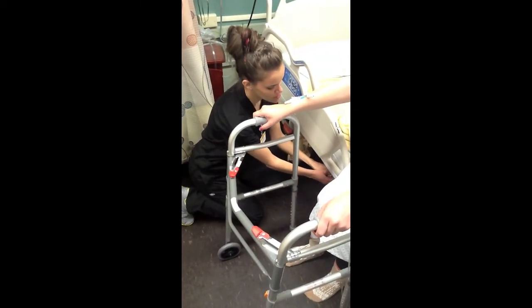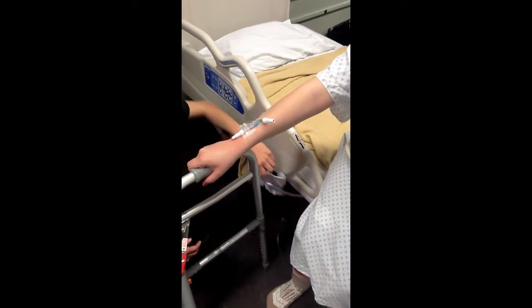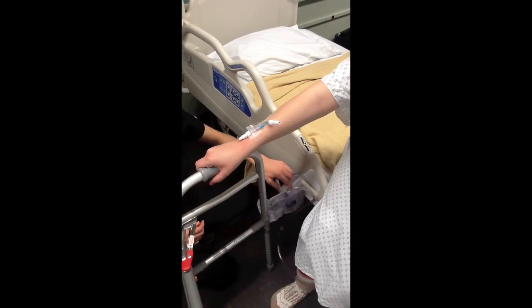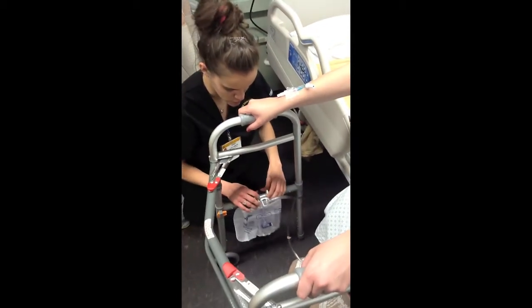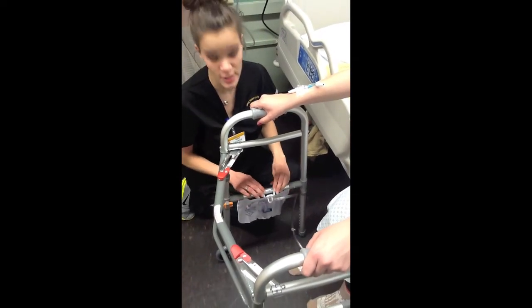When ambulating with the patient, the Foley bag must remain below the waist of the patient to reduce the risk for infection. If the patient is using a walker, you could hook the Foley bag on the side of the walker, which would reduce the number of tethers that you have to carry.